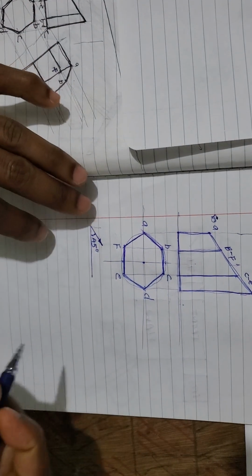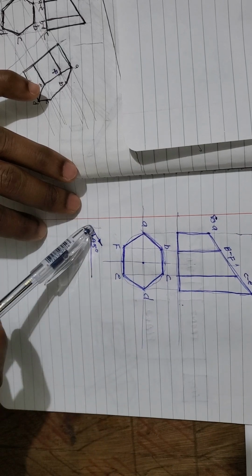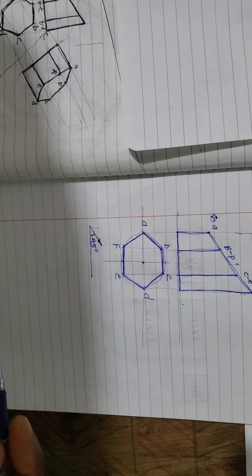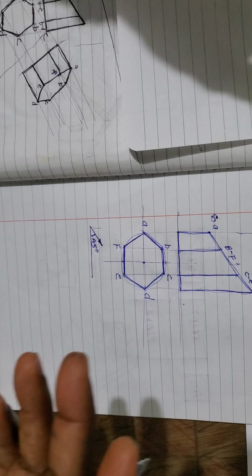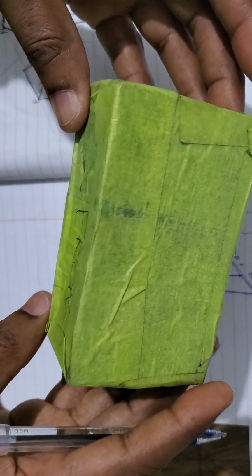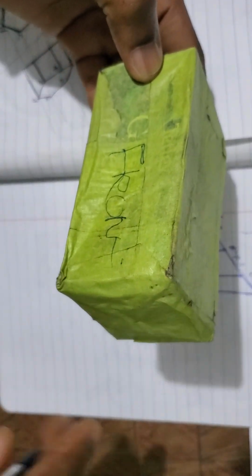Once you have done that, they typically tell you what angle this auxiliary view should be at. Remember that an auxiliary view is an advanced form of orthographic projection. Looking at this here, you're seeing three views.